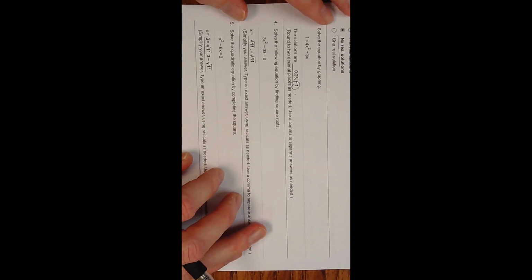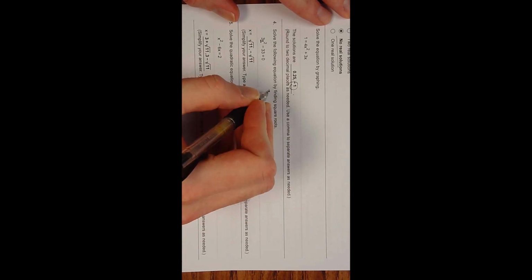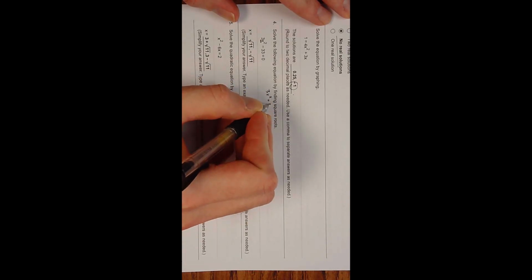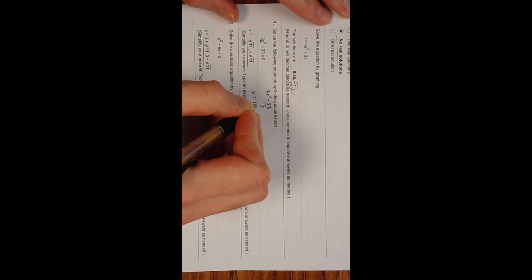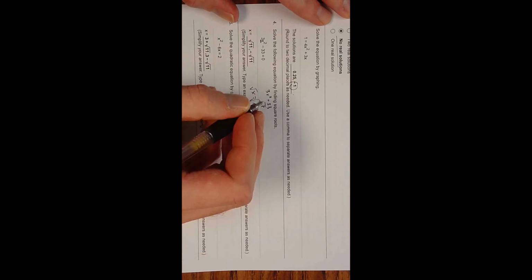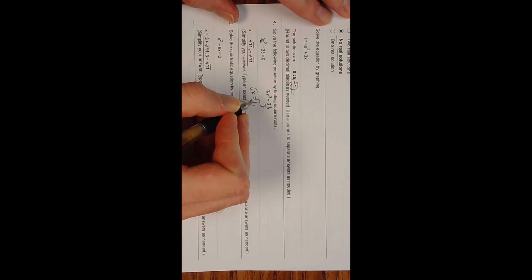Solve by square rooting. This guy here, and this is a perfect one for square rooting because it has no x term. So I would bring the 33 over first, divide by 3, so I got x squared equals 11. And now when I square root, again, 11 can't simplify, so it's just plus or minus radical 11.